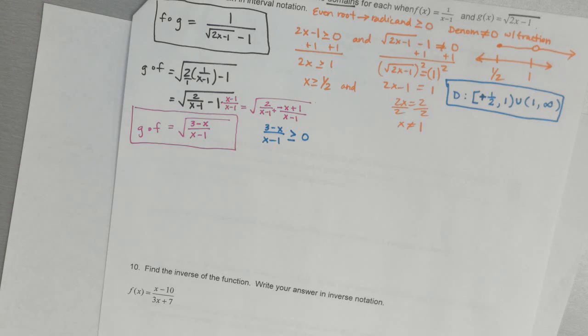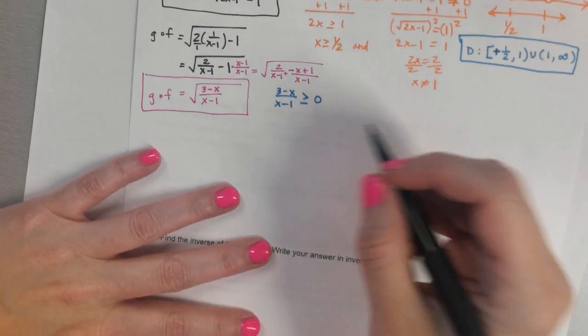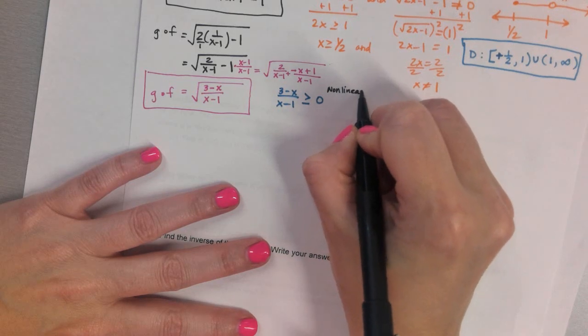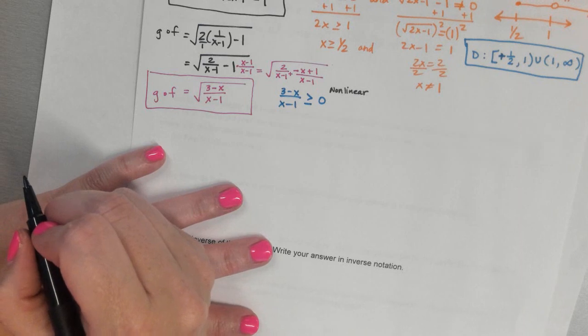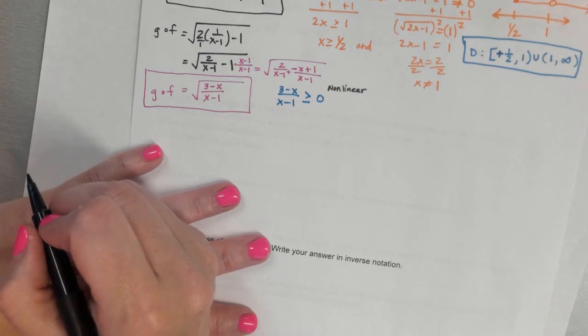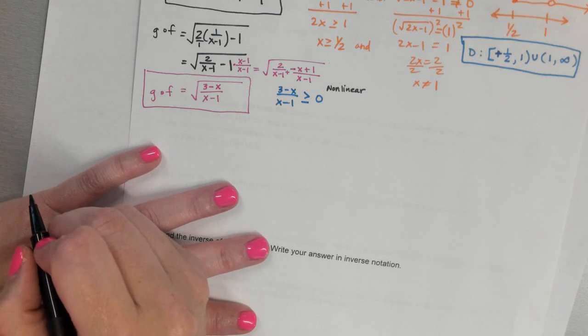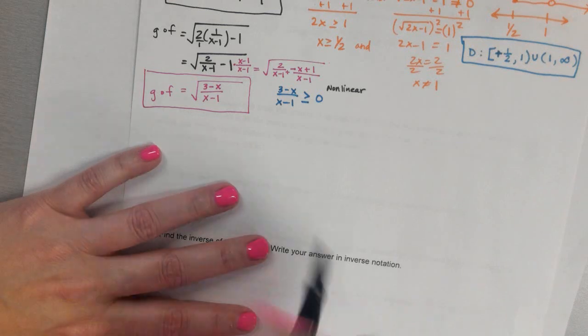If you have the x in the denominator, it is nonlinear. Okay? And so this means you have to do your chart. We actually did an example just like this in 1.7, if you want to go back and look at that. And then when you're doing the table, you don't have to factor. These are your factors.